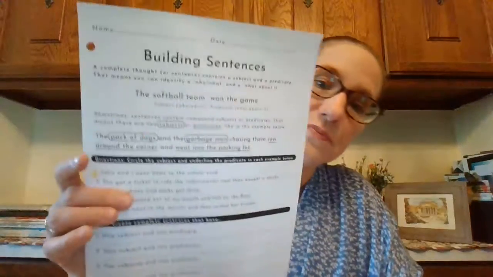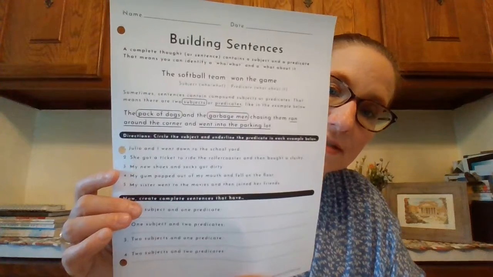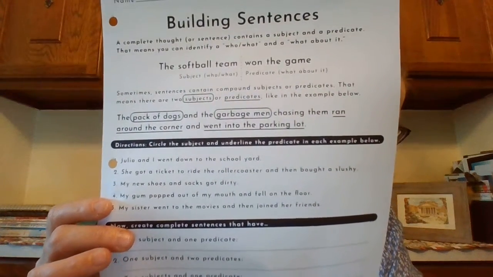So in the sentences below, we're going to do this together, circle the subject and the predicate in each example below. So we're going to look for the main character, and then we're going to underline what they're doing. So the first sentence says, Julio and I went down to the schoolyard. So who are we talking about? You're going to circle Julio and I. And then what did we do? Went down to the schoolyard. So you're going to underline, went down to the schoolyard. Circle Julio and I, underline, went down to the schoolyard.